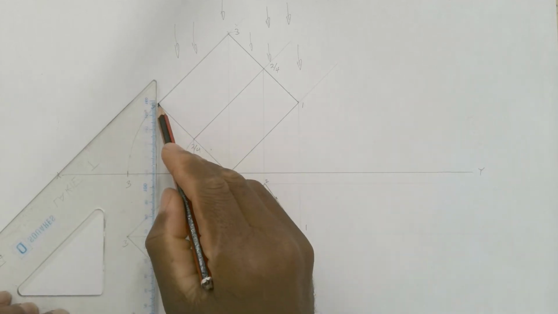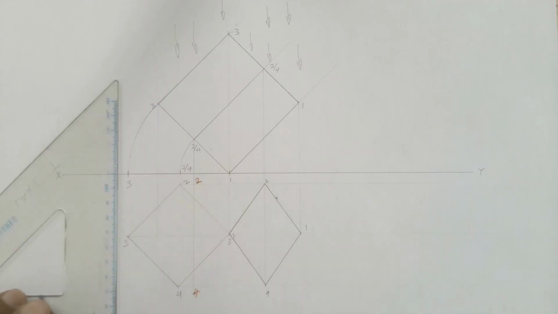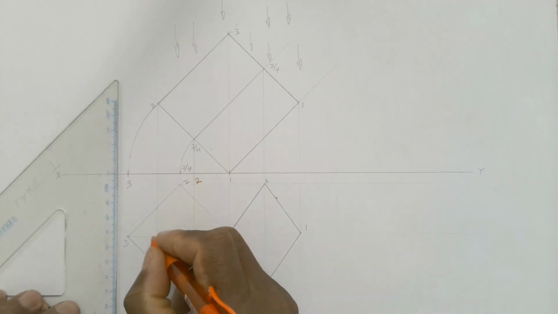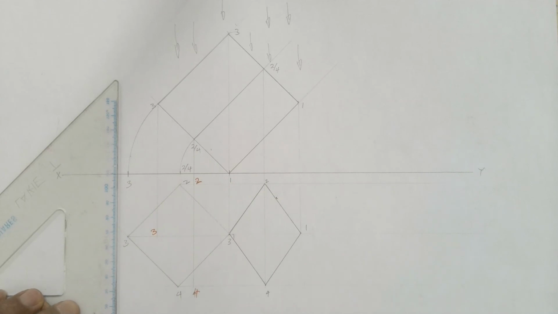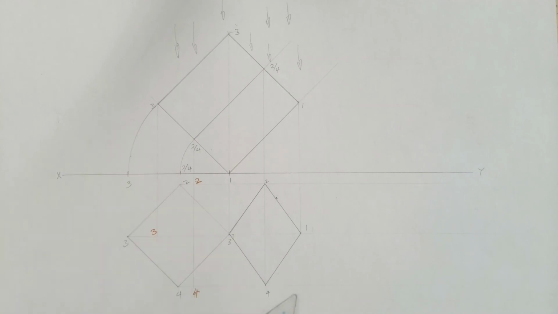Then we bring in number 3. So this is now number 3. Again, now we have all the numbers, 1, same position, then you've got 2, 3, 4.